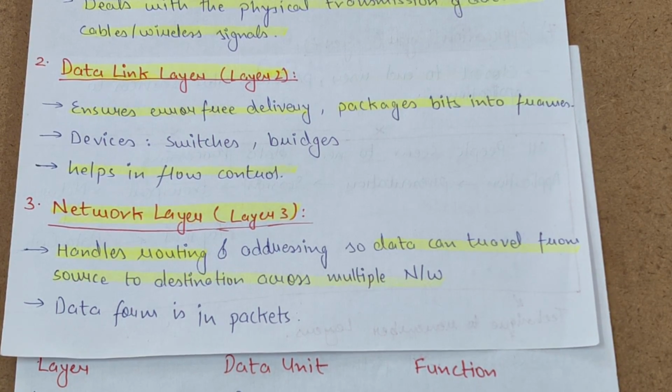What does routing mean here? Routing is like, for example, we take again a hypothetical situation: I send a letter to someone else, and I have to go to the post office, right? And I have to give them the letter.